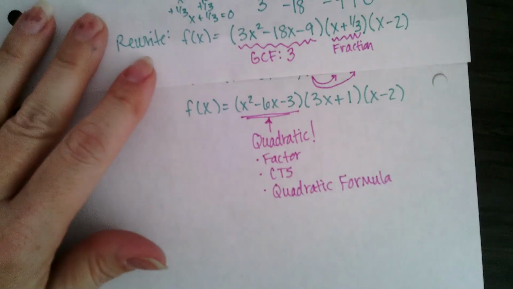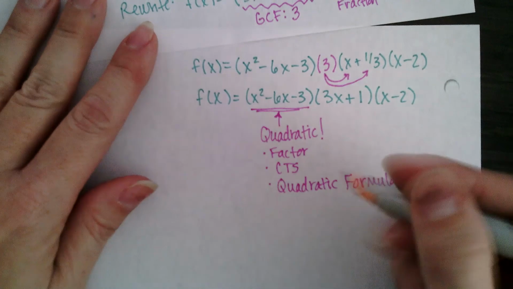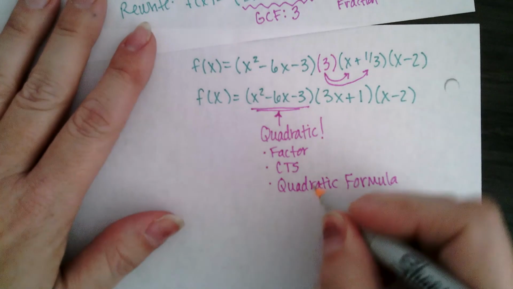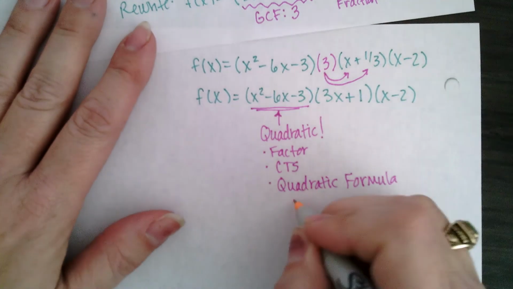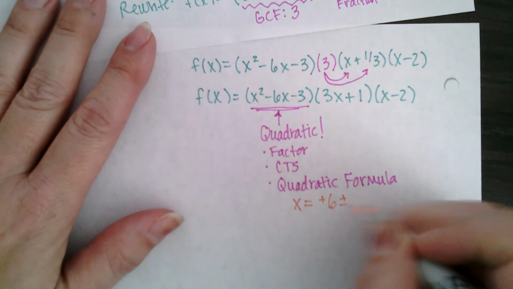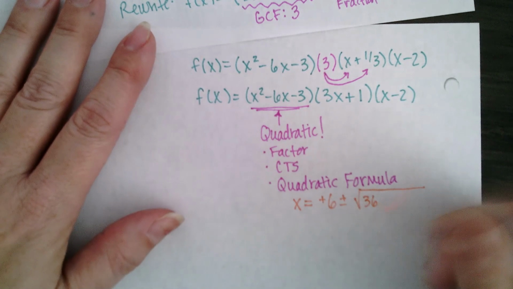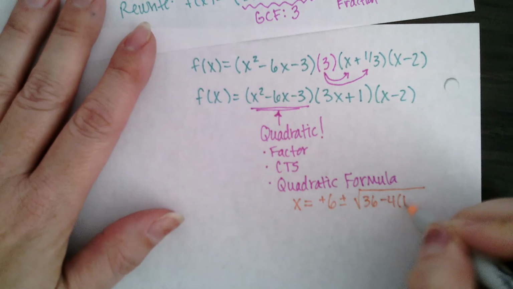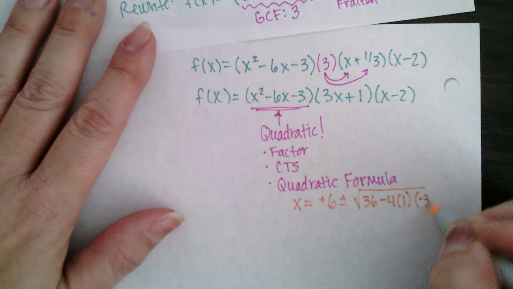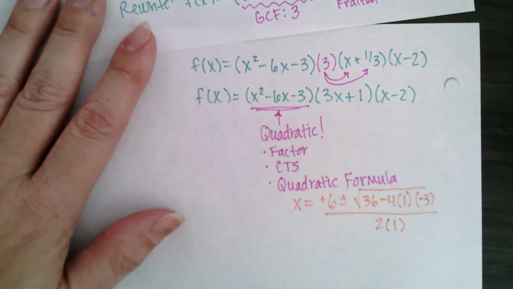I think I hear people wanting the quadratic formula? Yep. Okay. So if we use the quadratic formula, x equals the opposite of b, so positive 6, plus or minus the square root of b squared, so 36, minus 4 times a, which is 1, times c, which is negative 3, all over 2 times a, which is 1.